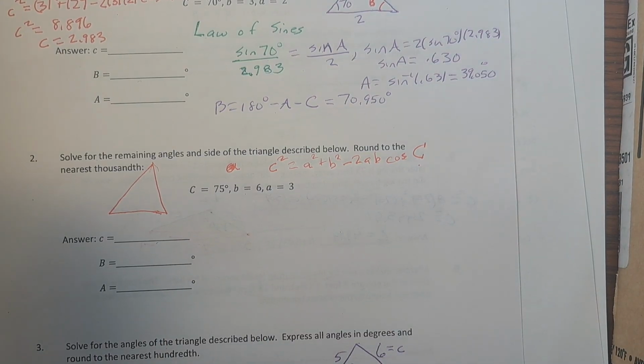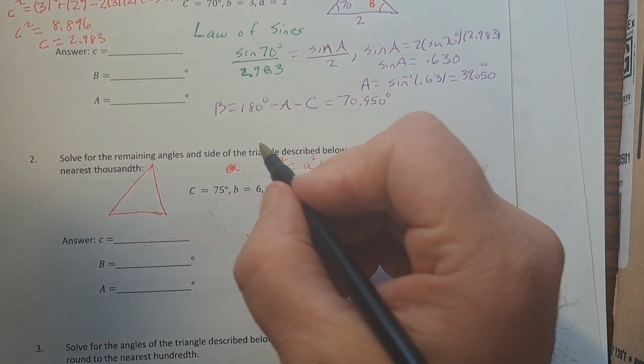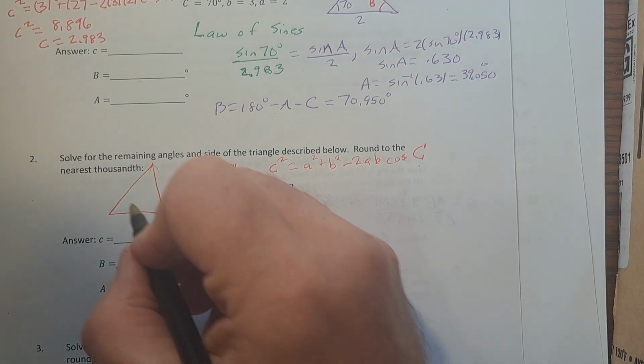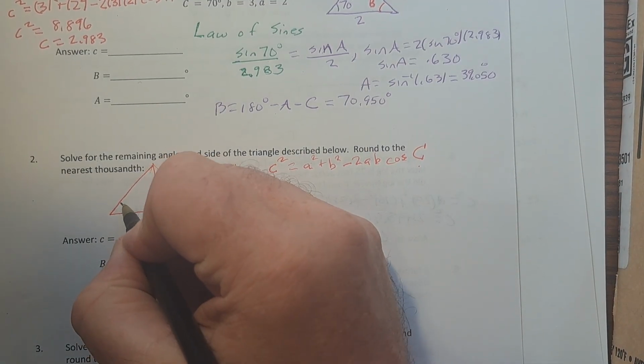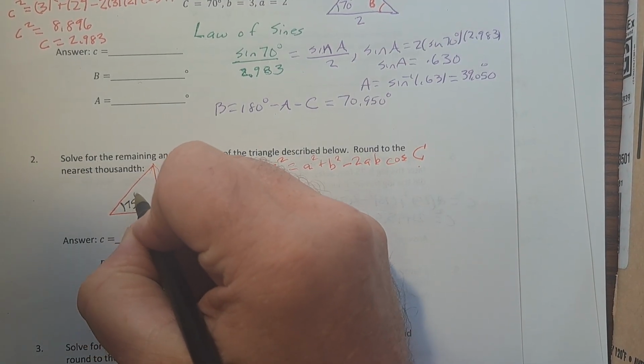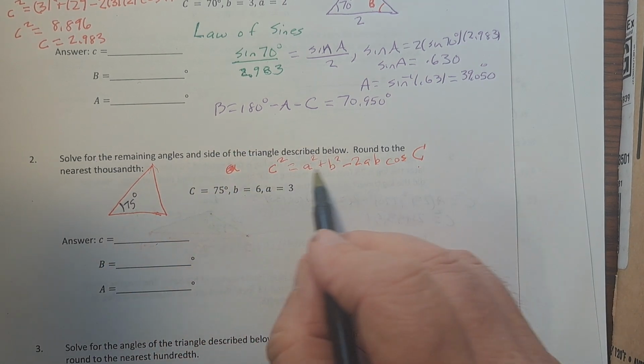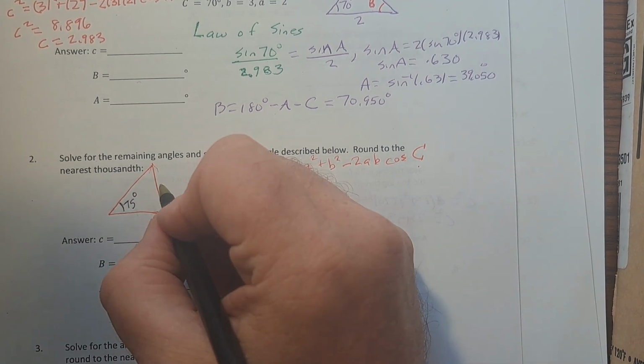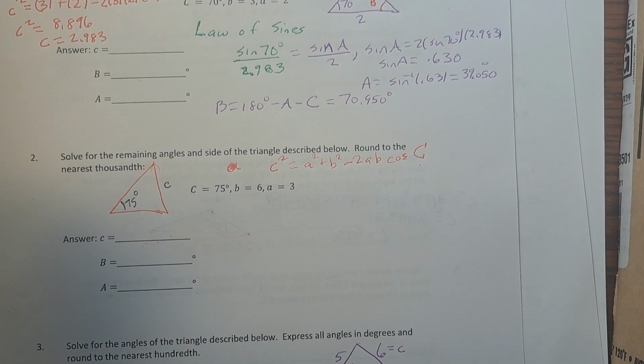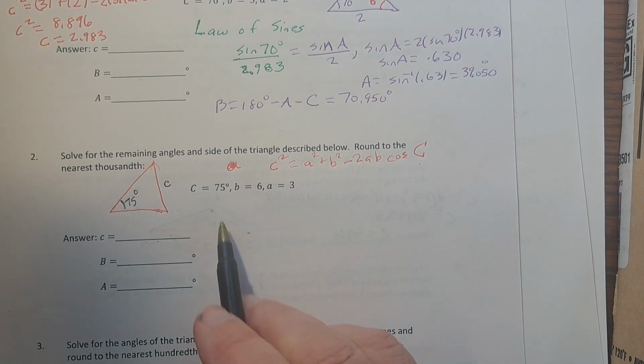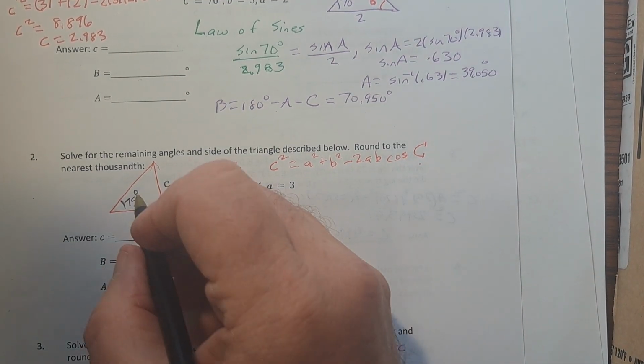So if this is 75 degrees, then the side opposite, I've named that little c. And you've got the other 2 sides, which are 6 and 3.